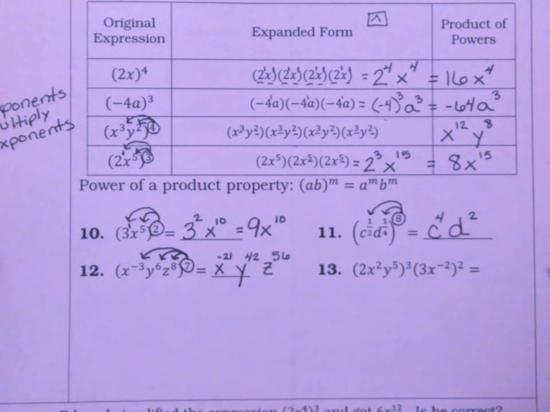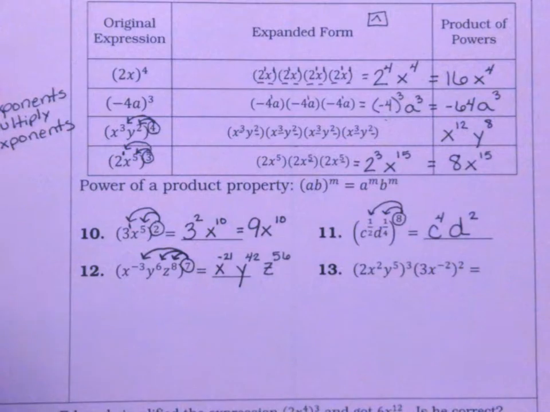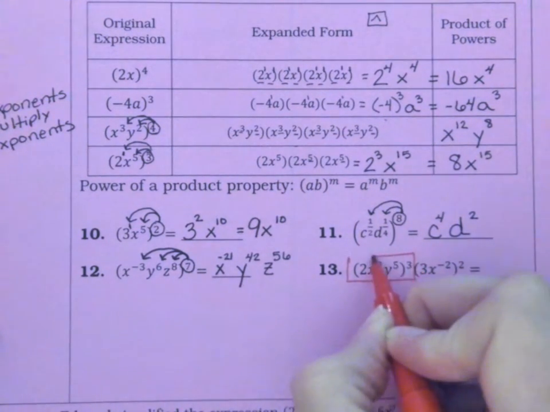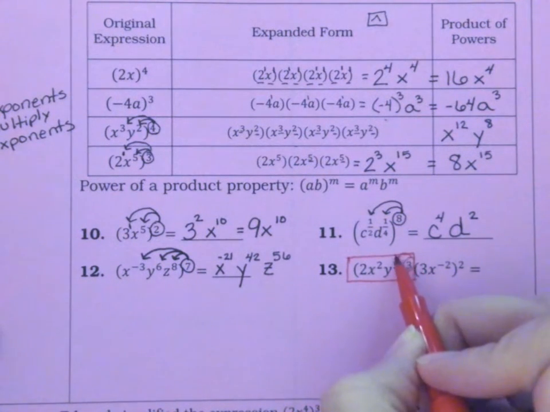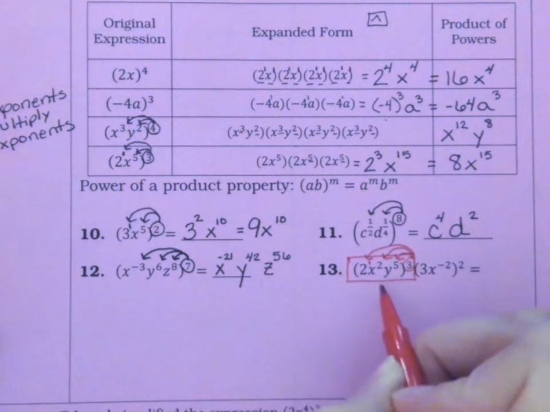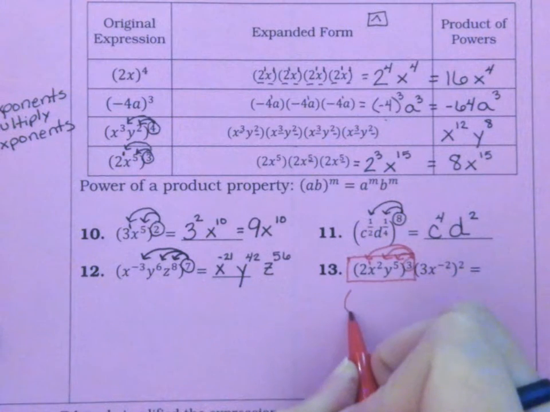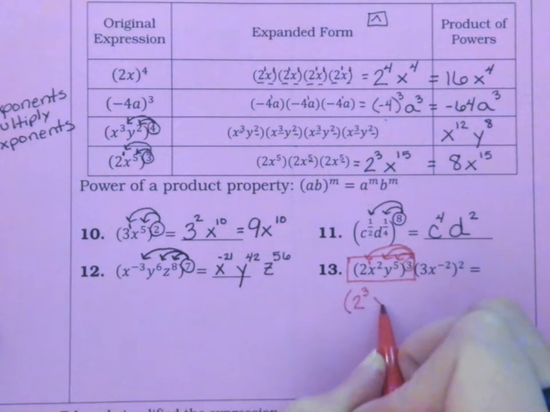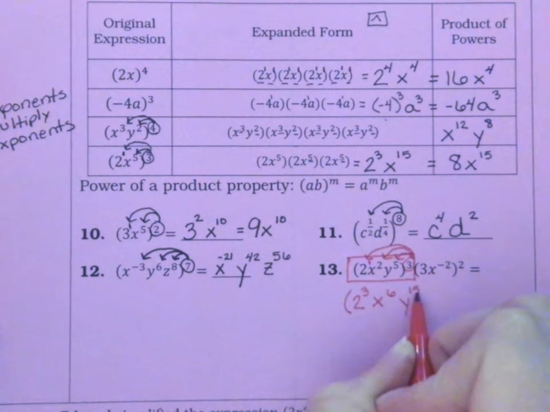And then the last one is actually multiple parts. So I have to first look at this part here. And that's saying this 3 is going to all of these exponents. And again, there's an invisible 1. Write it in on that 2. So this becomes, I'm going to keep it in parentheses, 2 to the third power, x to the 6th, y to the 15th.